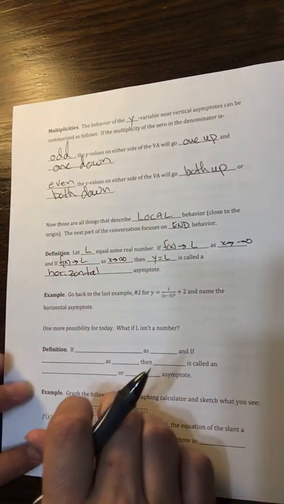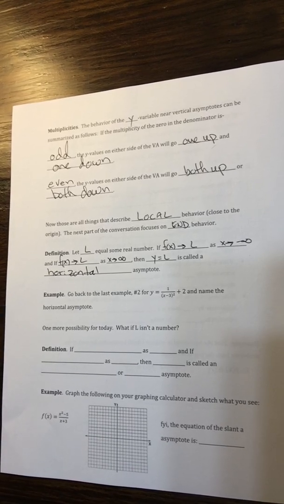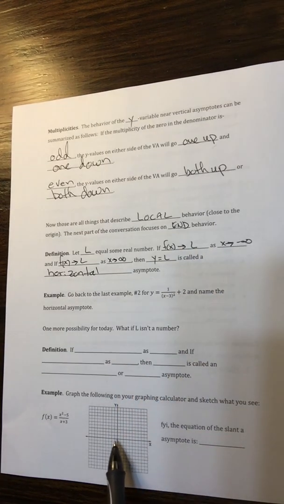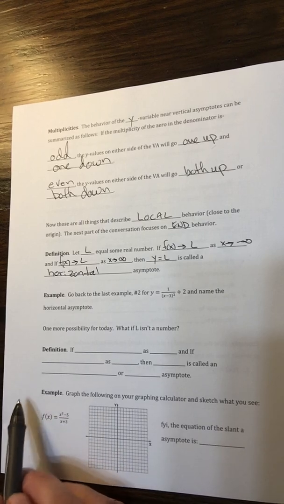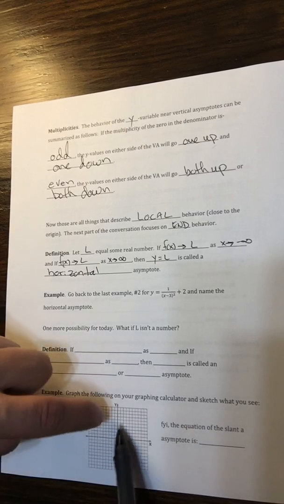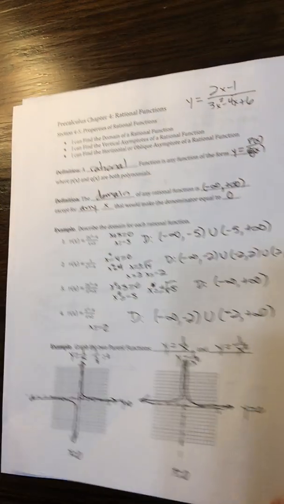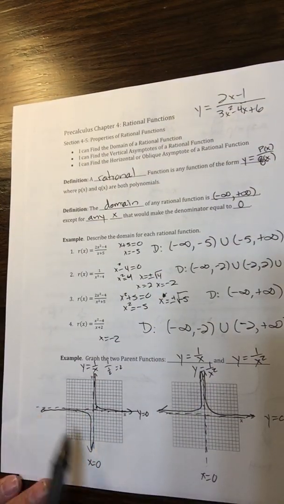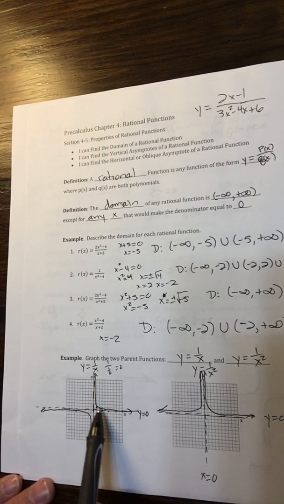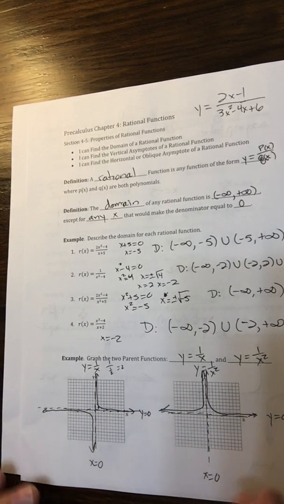A horizontal asymptote. Okay, I'll give you a second to write that down. L is a number like 10. If the y values are going close to 10 as x goes towards negative infinity, and I'm also heading towards 10 as x goes to positive infinity, so either way I go, I'm heading towards 10, that's called a horizontal asymptote. Let me go back to the first page here. As x approaches negative infinity, these y values are getting closer and closer to 0. And as x approaches positive infinity, these y values are approaching closer and closer to 0. So we call y equals 0 a horizontal asymptote.